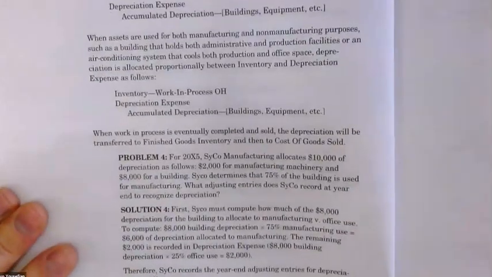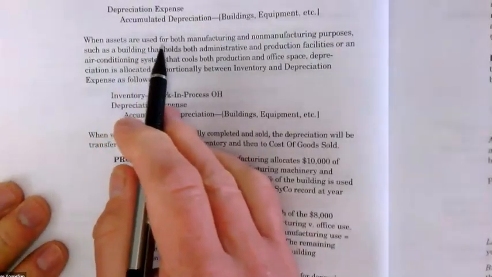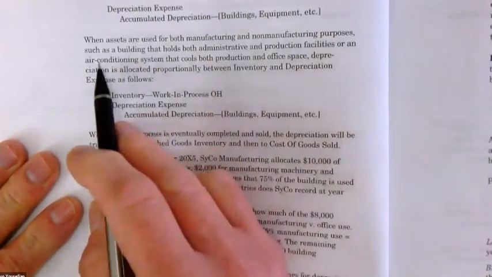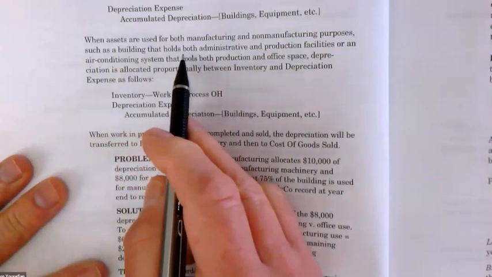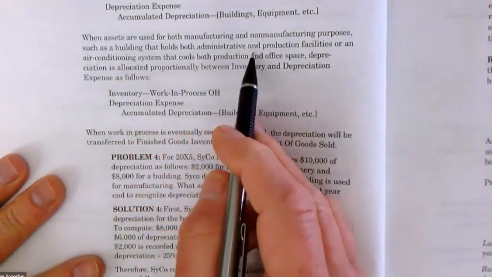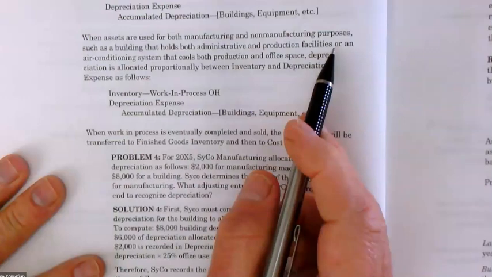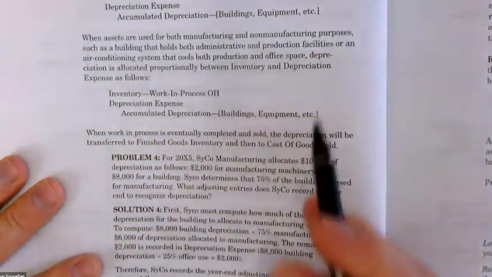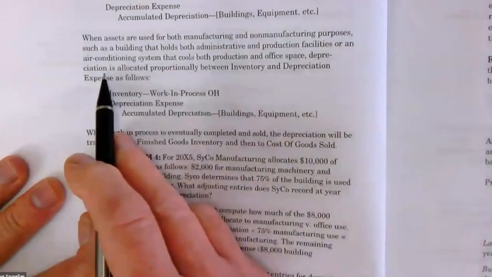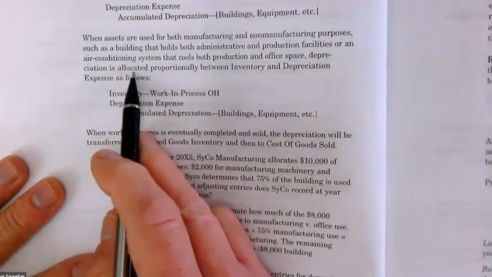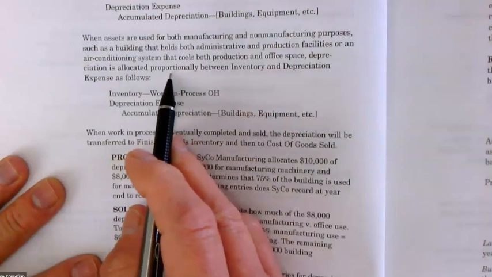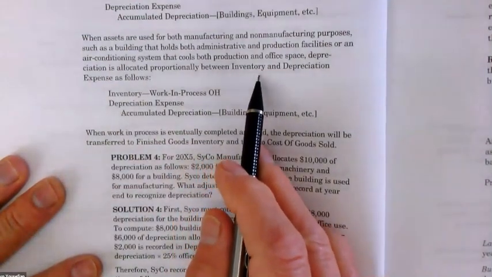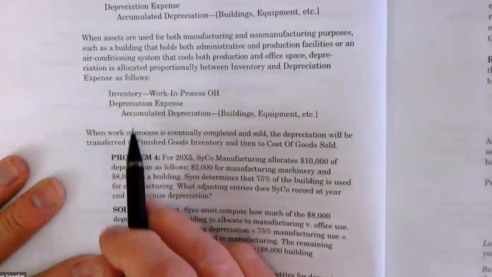So let's look at this example. Here it says, when assets are used for both manufacturing and non-manufacturing purposes, such as a building that holds both administrative and production facilities, or an air conditioning system that cools both production and office space, depreciation is allocated proportionally, like using square footage, let's say, between inventory and depreciation expense as follows.